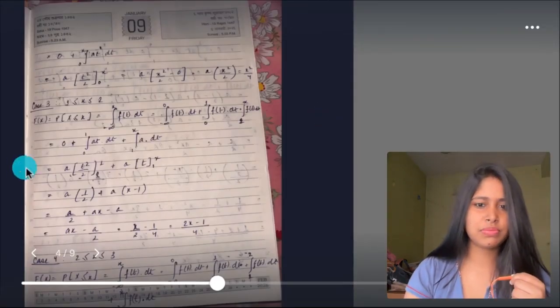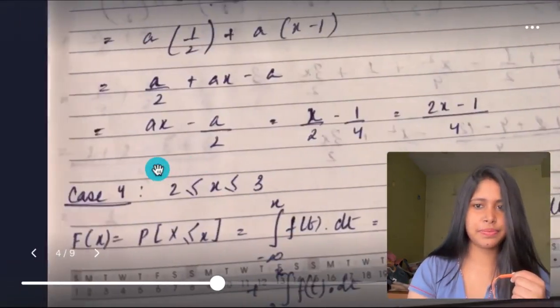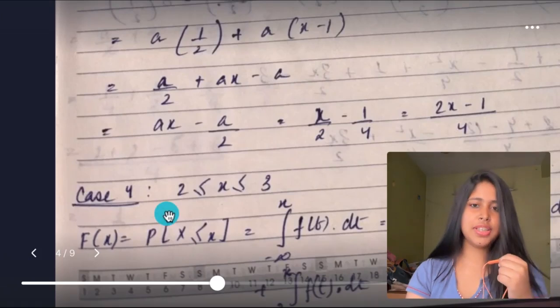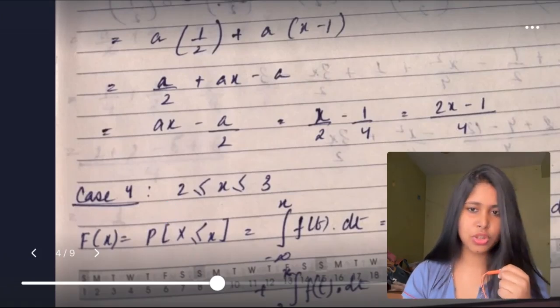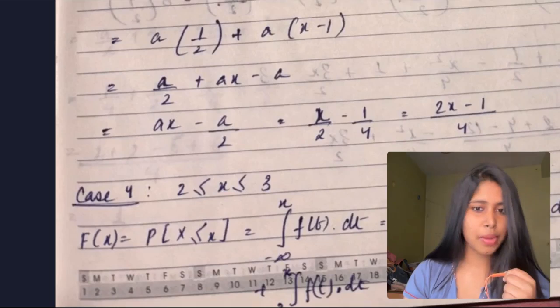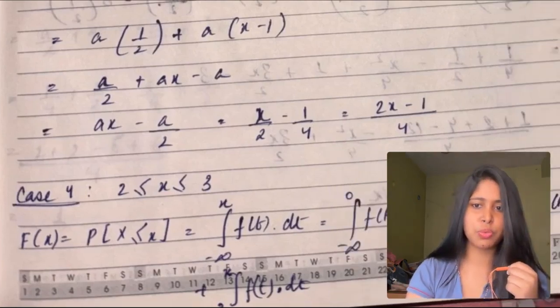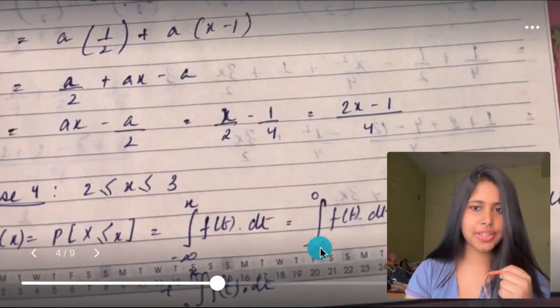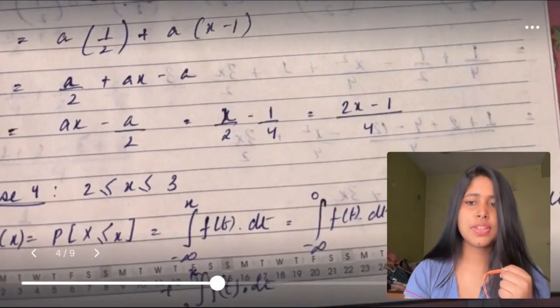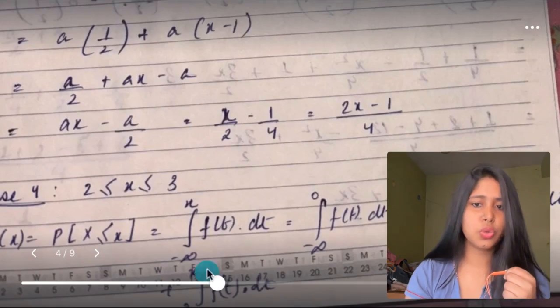Coming to the case here. See the case. How have I written? Case number 4 is 2 less than equals to x less than equals to 3. Then capital F(x) equals probability of X less than equals to x equals to what? Those limits which I've already discussed: minus infinity to 0, 0 to 1, 1 to 2, and then 2 to x.